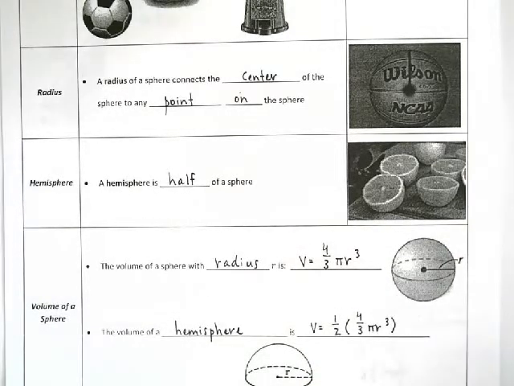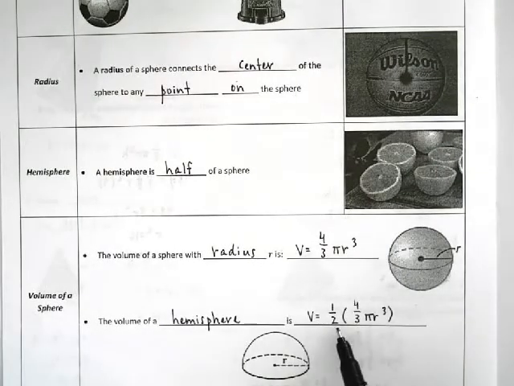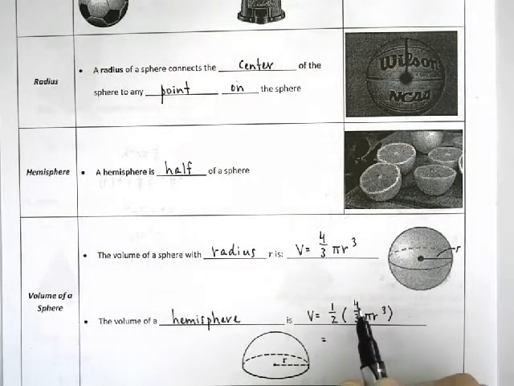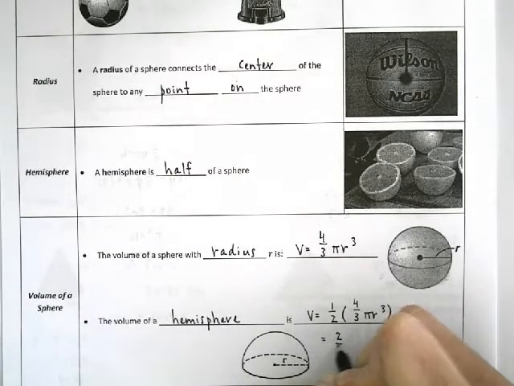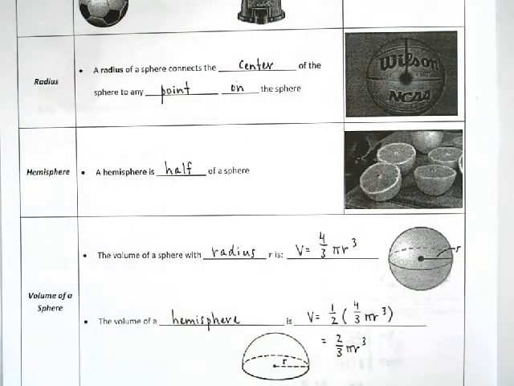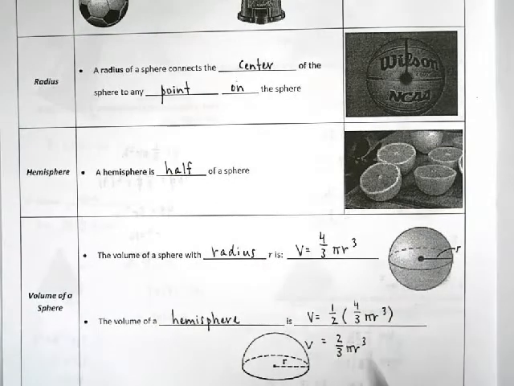Now, you'll have a choice when it comes down to calculating the volume of a hemisphere. You could just leave it in this form and type it in exactly as it is into your calculator. Or, I know that 1/2 times 4/3, if I simplify that, is just 2/3 pi r cubed. So they both mean the same thing. It'll just be a preference for how you want to work with that formula. I like using this because then I don't need to memorize a separate formula for the volume of a hemisphere.